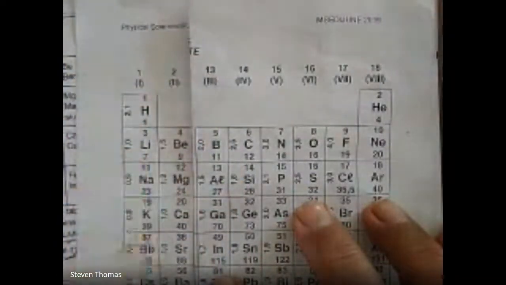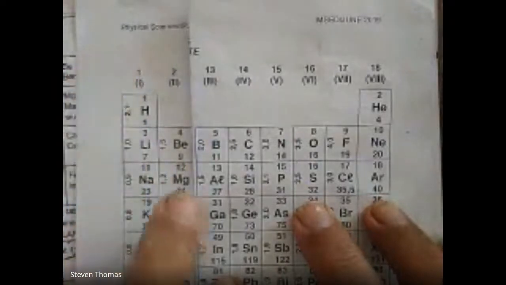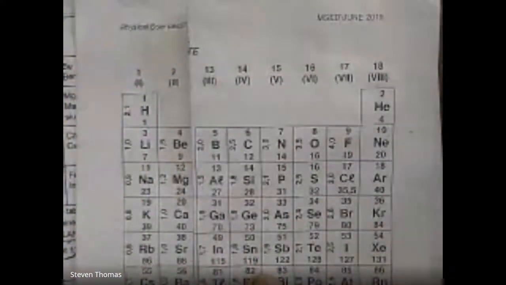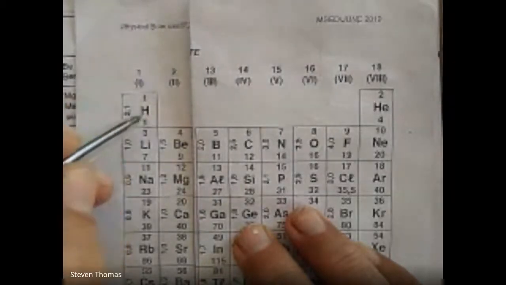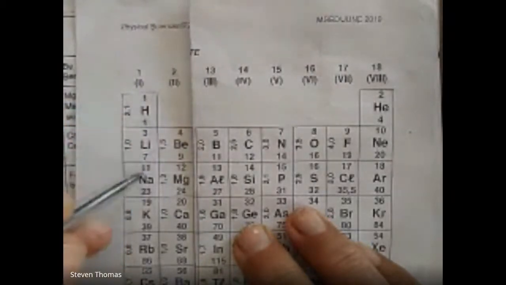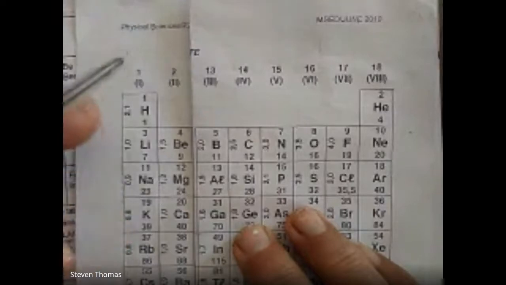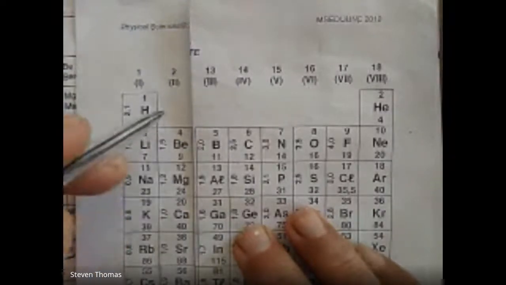If we've got these here, they are in group number 1. And we're going to say that they have a valency. That means they form one bond or have one hook. So we're going to draw H with one hook, lithium with one hook, sodium with one hook. How hard is that? Group 1, one hook.